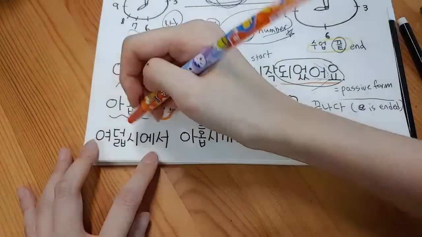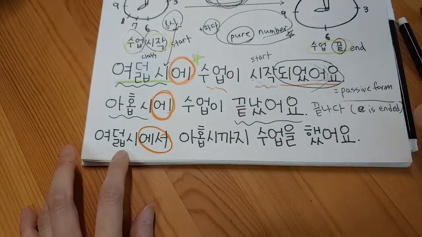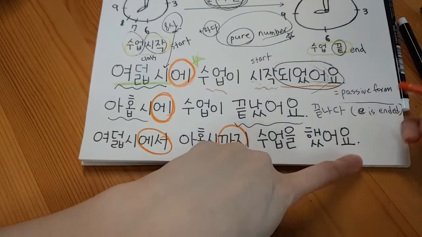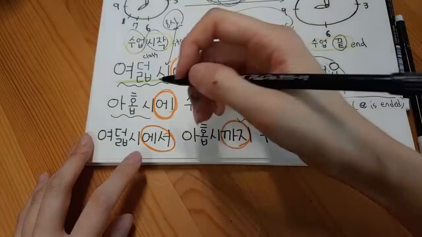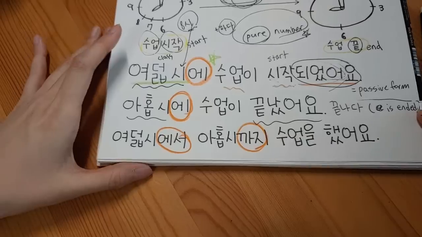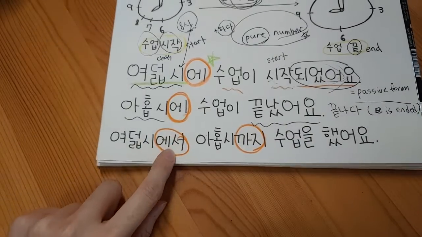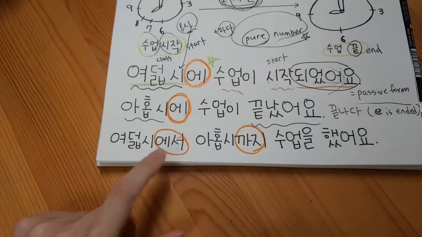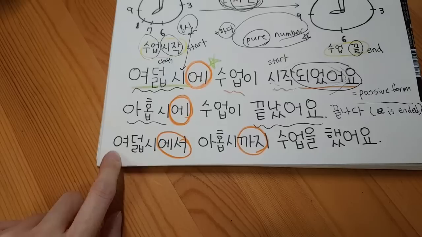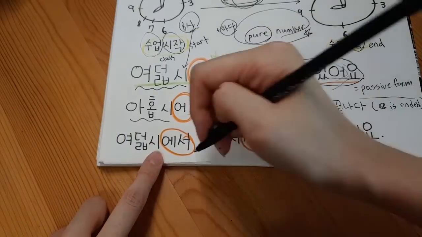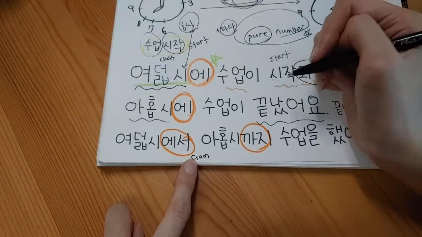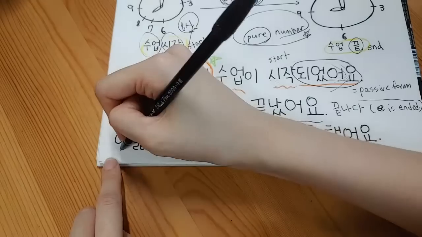And here, 8시에서 9시까지 수업을 했어요. So 에서 is also a familiar particle that we just learned, right? 에서 can also be placed after a place noun, but here it is placed after the time noun, 8시에서. And it still works the same. It can mean from if it's put after the time noun.